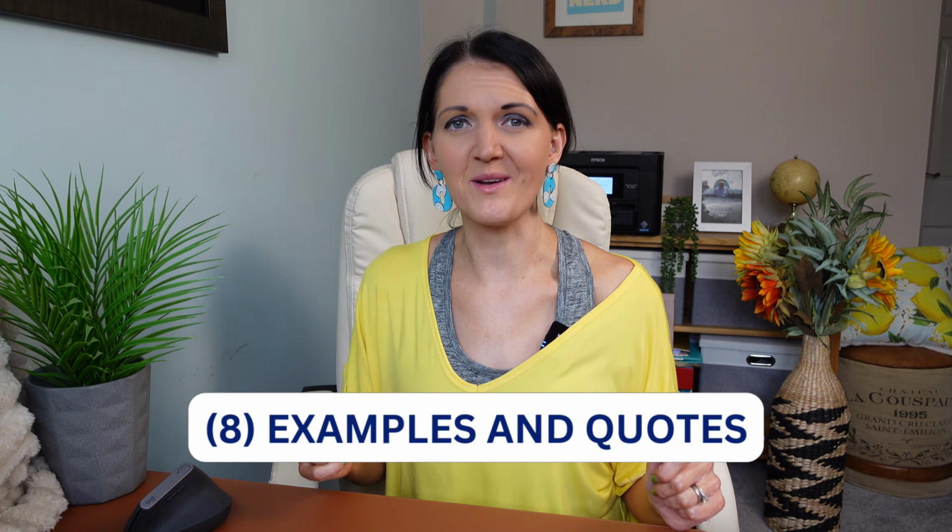Number 8, examples and quotes. Examples and quotes can be useful tools in academic writing, but they can also take up a lot of space. If you've included multiple examples or long quotes to illustrate a single point, see if you can remove one or shorten them while still conveying the same meaning.